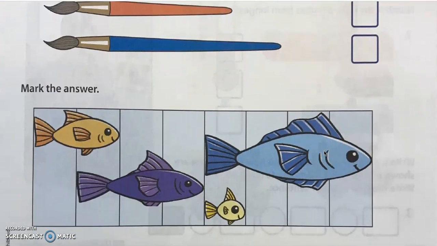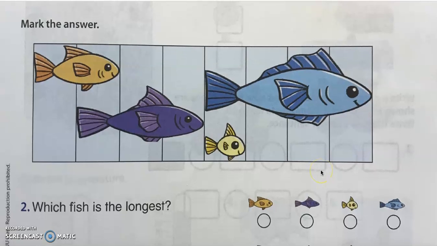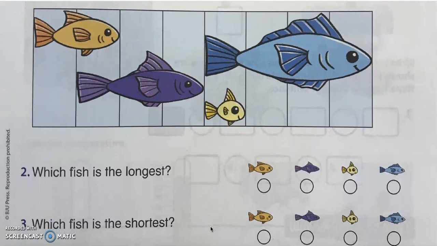Okay. Now we need to mark the answer here. Oh, we have 4 fish. And just take a look at the picture. And number 2, which fish is the longest? Yeah, this one right here, the light blue one. So fill in the bubble. Number 3, which fish is the shortest? Right here. So fill in this bubble.